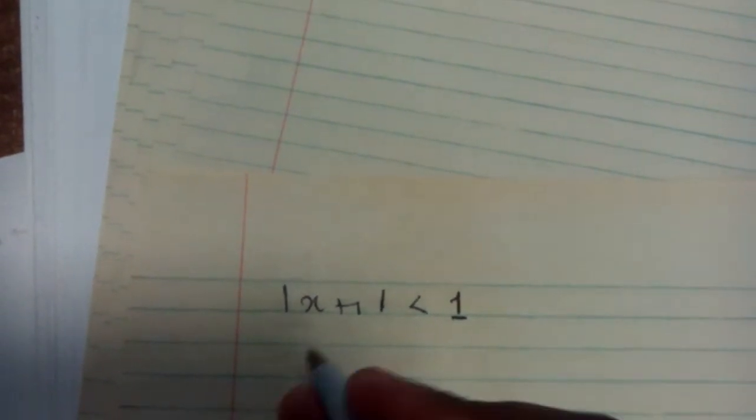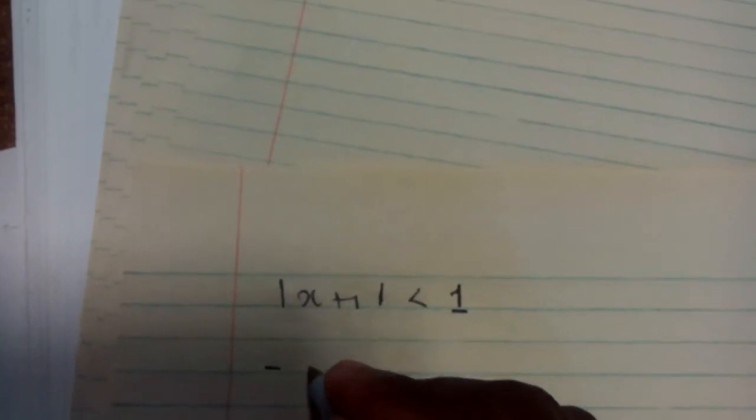With x plus 1, and for convergence we demand that this be less than 1. Right, and then if I open this up, I'm left with minus 1 is less than x plus 1 less than 1, and therefore this gives me minus 2 less than x less than 0.